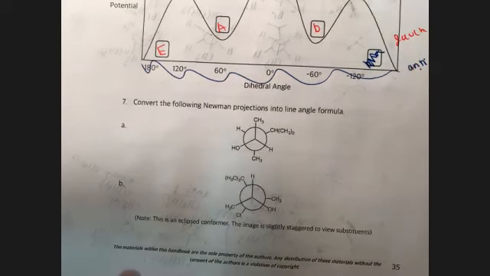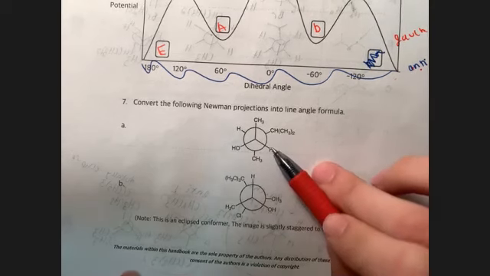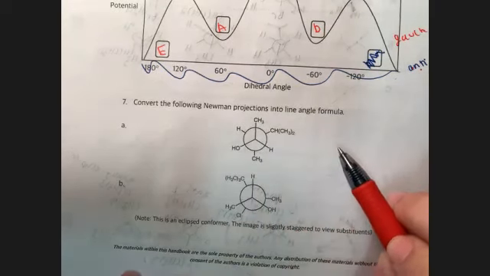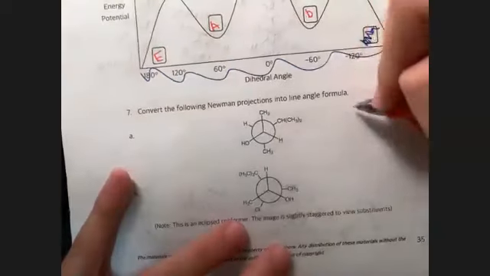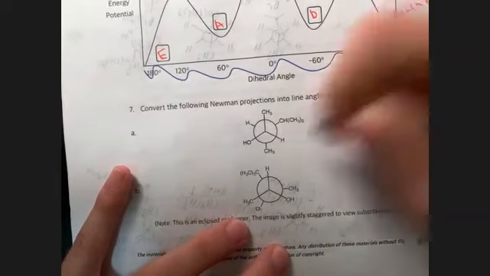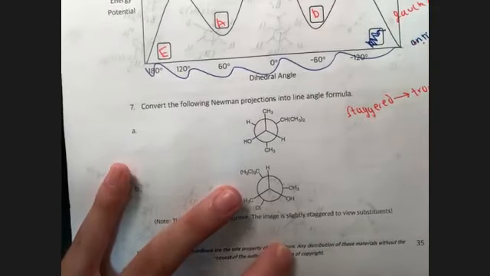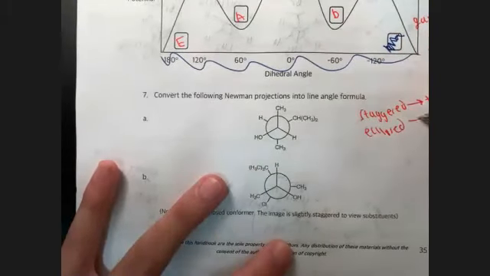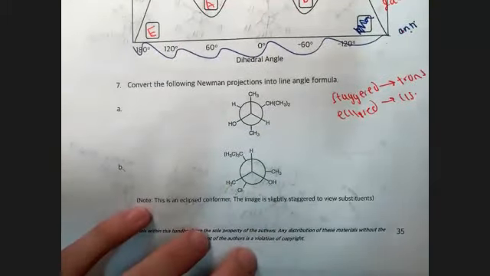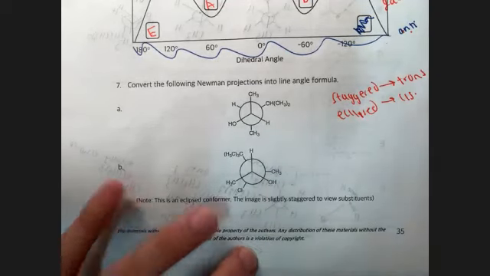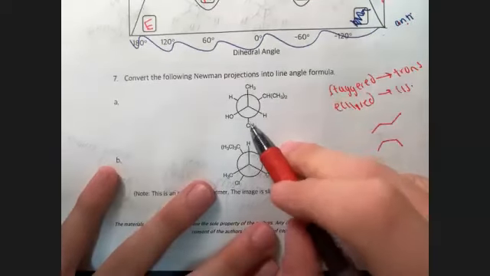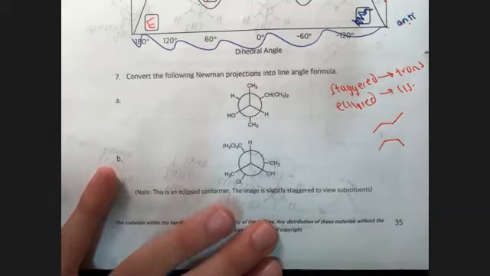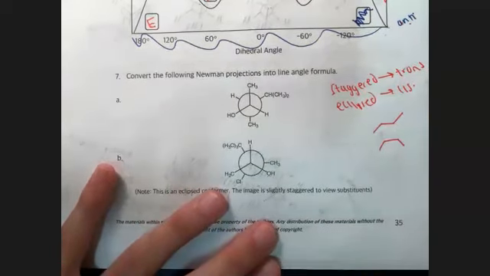Essentially, what you want to do is, when you see either staggered or eclipsed, you can do one of two things. When you see staggered, you always draw trans. When you see eclipsed, you always draw cis. So staggered, like this, is always going to be something called trans, and eclipsed is always going to be something called cis. So what does that mean? Well, trans is a line angle like this. Cis is something like that. So every time you see a staggered conformer, it's always going to be some sort of trans line angle formula. Every time you see an eclipsed conformer, you're always going to draw some sort of cis line angle.